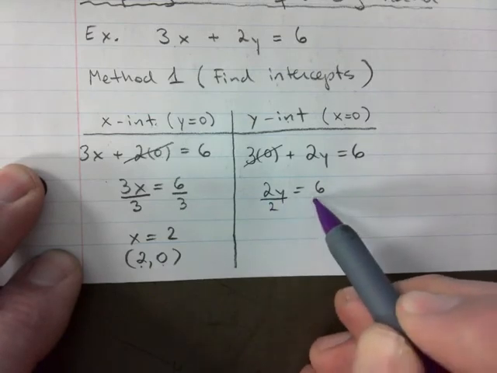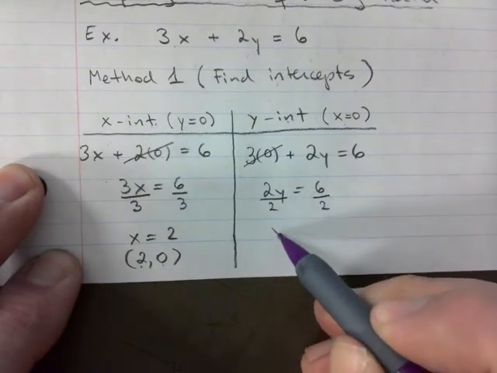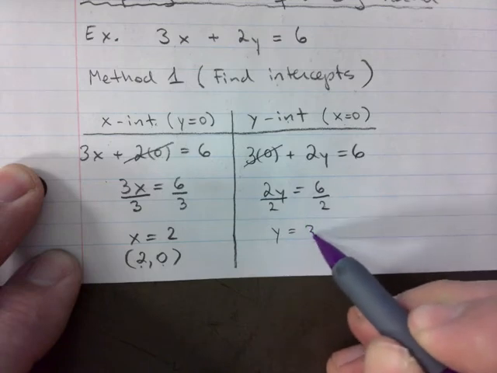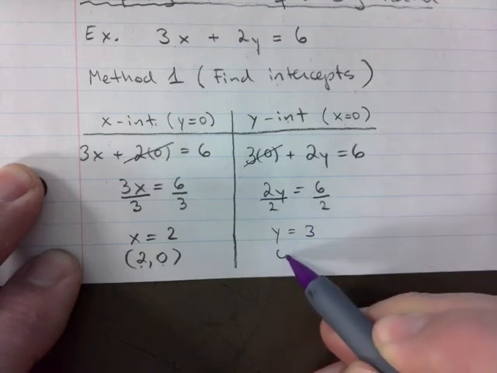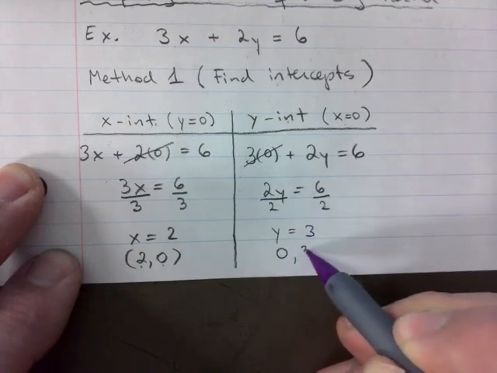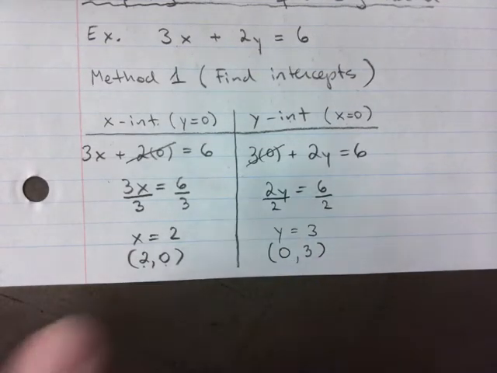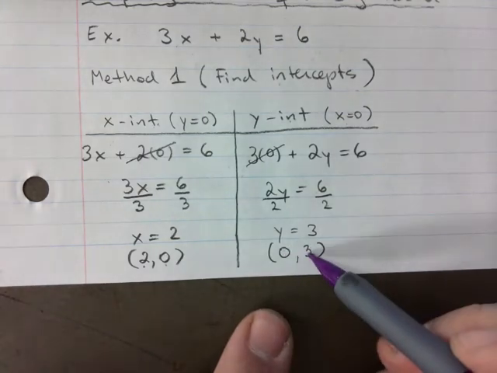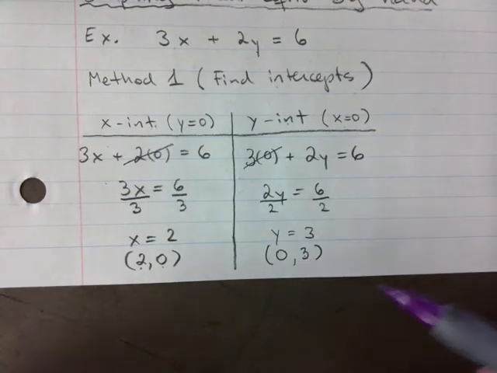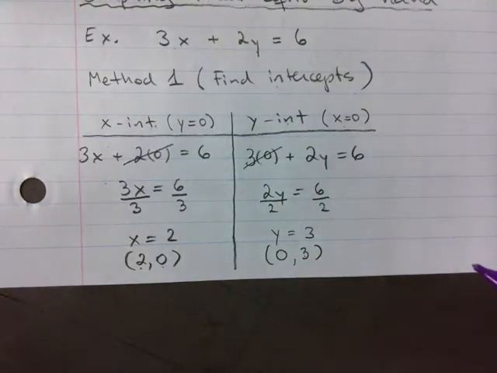Divided by 2, divided by 2. y is equal to 3. So you found the point that when x is equal to 0, y is equal to 3. It's very important that you don't mix them up. Students mix them up. They put (3, 0) down here because there's a 0 somewhere. It's a big difference where that point will show up.